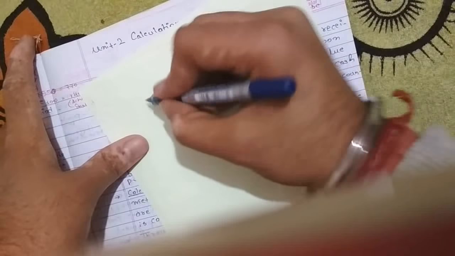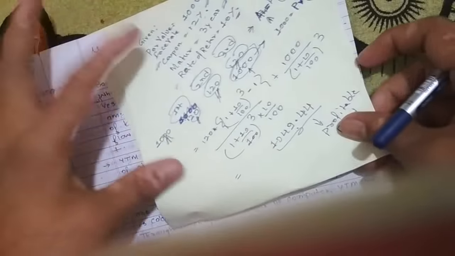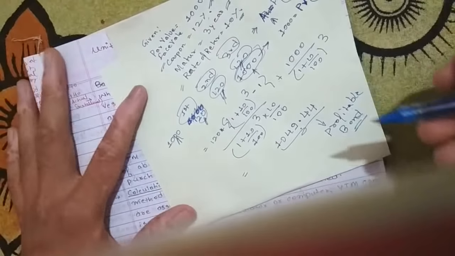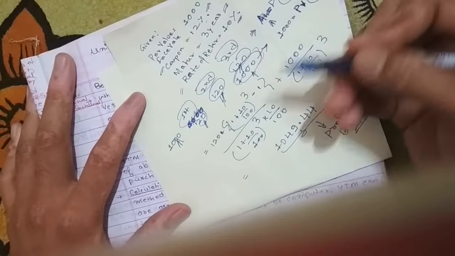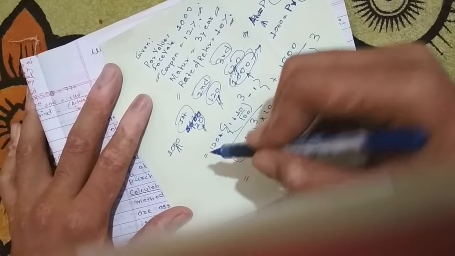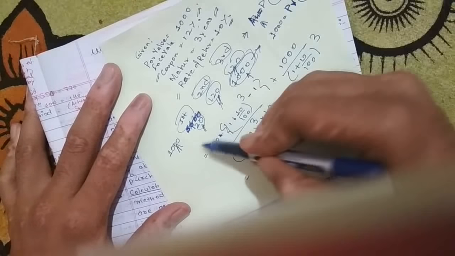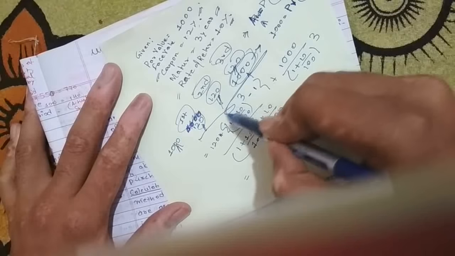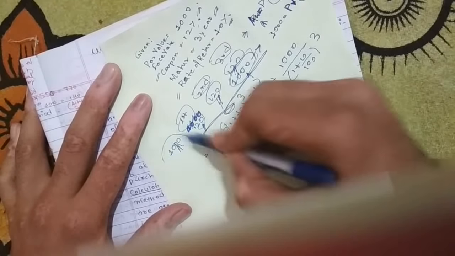Okay, so moving on, the next concept is YTM. YTM is nothing, but we will discuss it through this example only. YTM is the rate at which, if you apply that rate, the present value of all these amounts equals this amount.